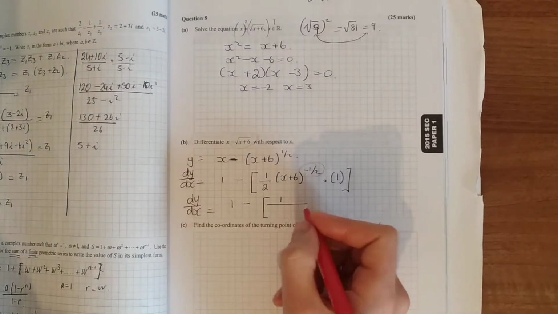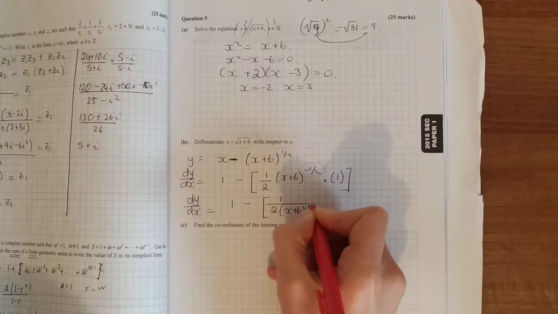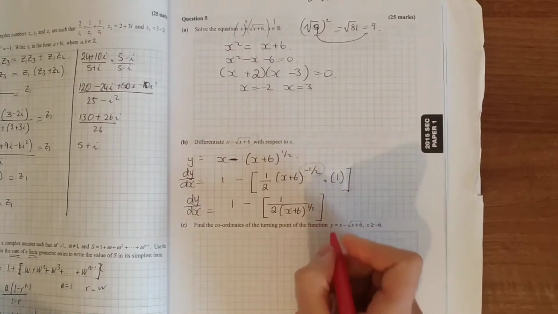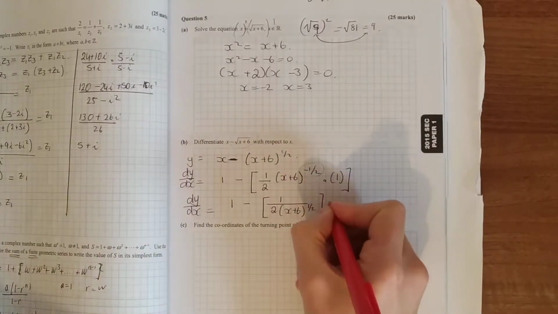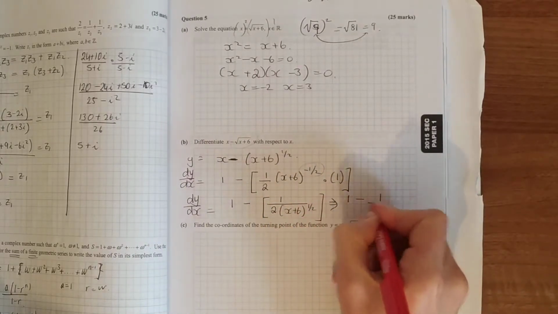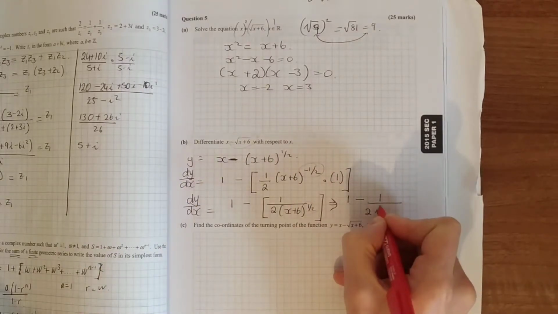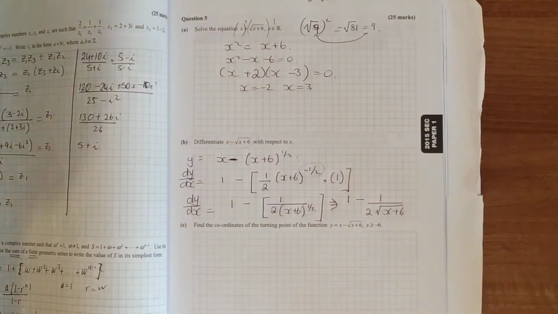And you'll see that in your rules for indices in your formula book. And your 1 doesn't change anything. And another way you can phrase that is 1 minus 1 over 2 root x plus 6.